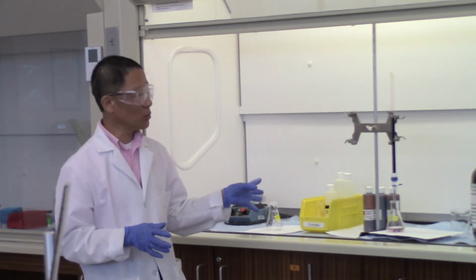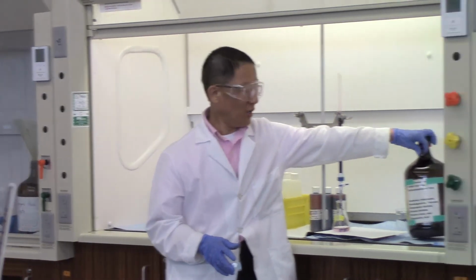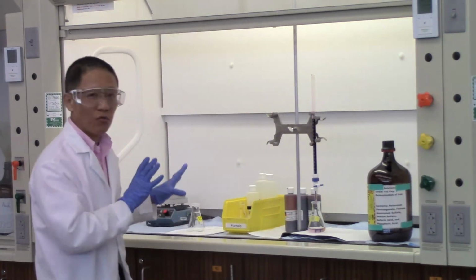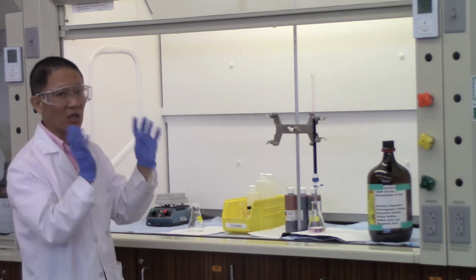And again, waste disposal is very important. We have a container for waste disposal. Anything that you finish using, anything you don't need, you can dump it into the waste container.